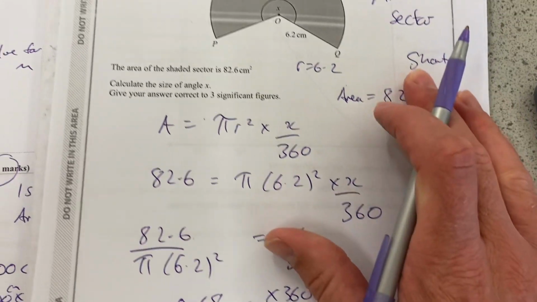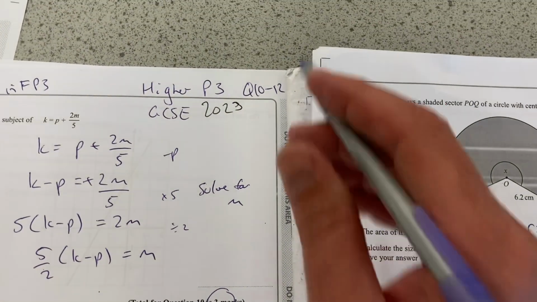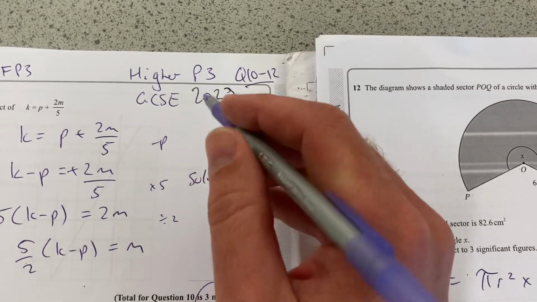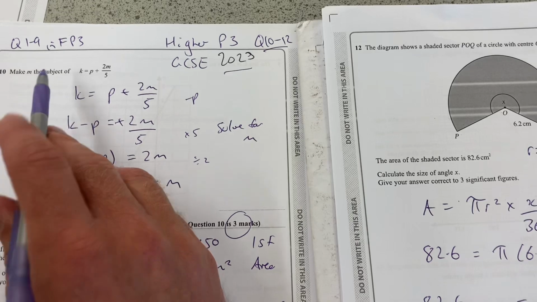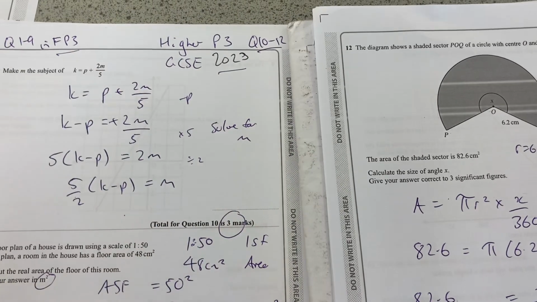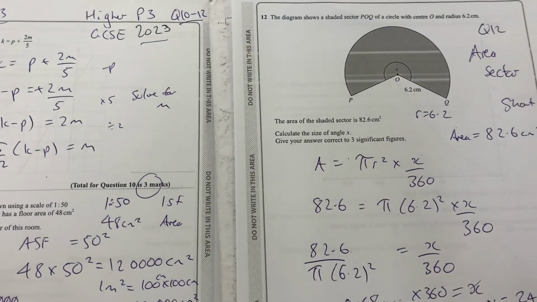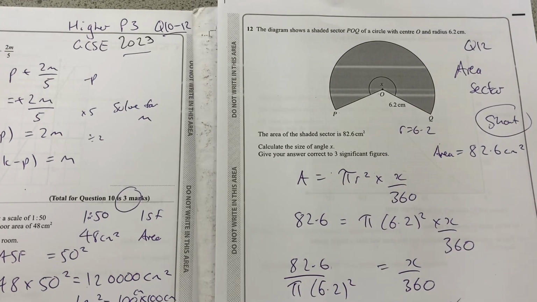Okay, there we go. That's questions 10 to 12 for the Higher Paper 3 GCSE 2023. Do have a look for the foundation paper if you want to see questions 1 to 9 because of the overlap, and do have a look at the shorts for area of a sector.